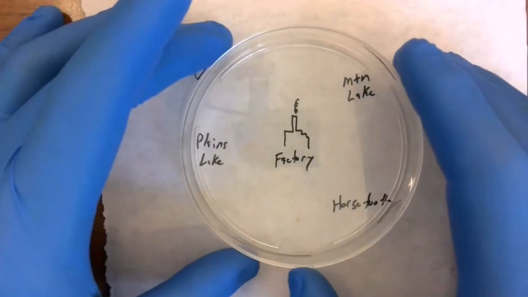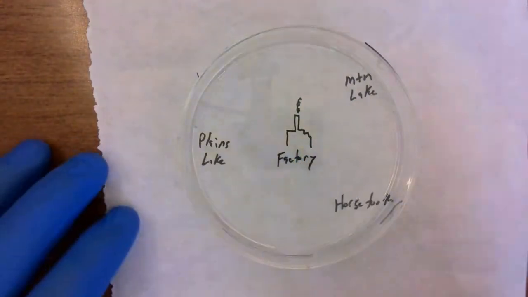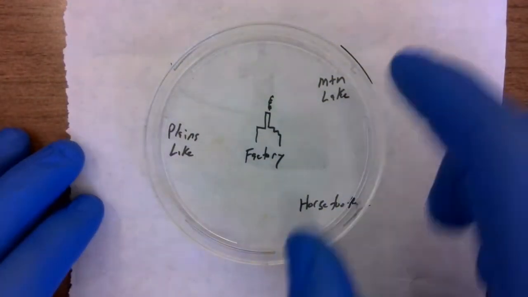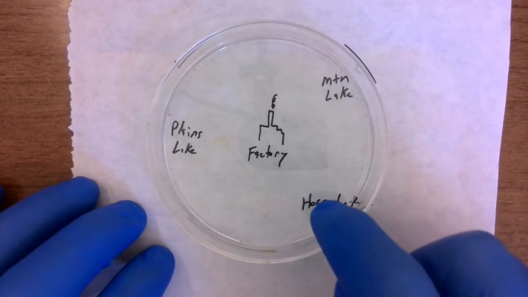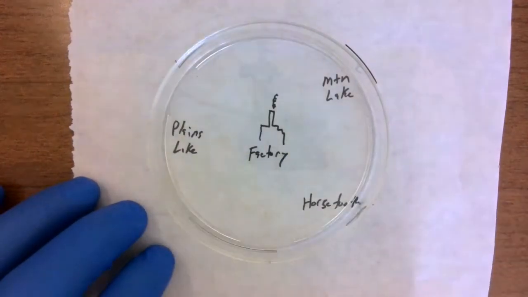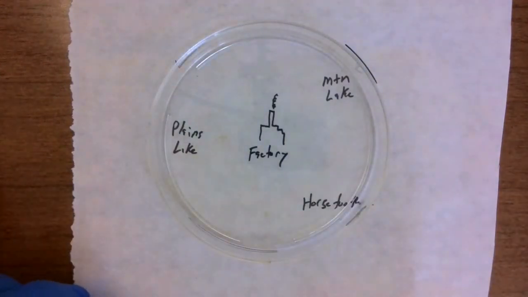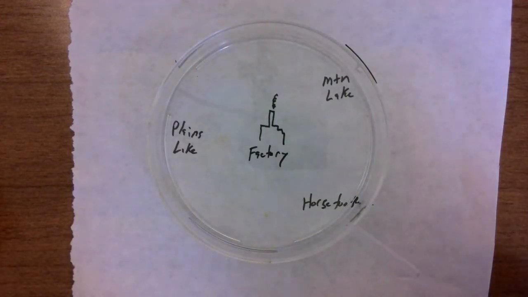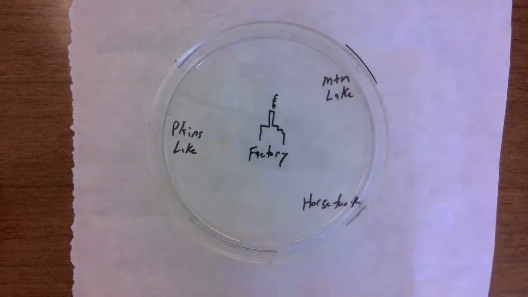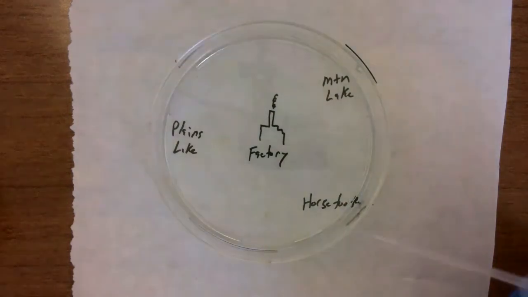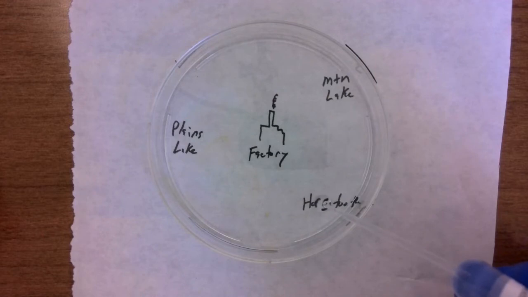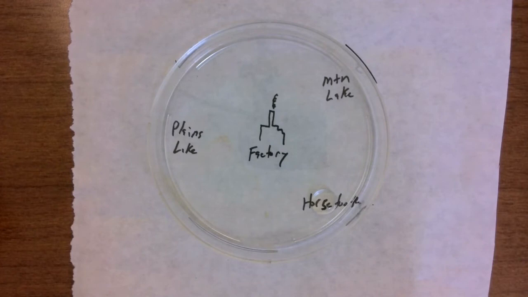And now let's go ahead and set up our different lakes. So I've drawn a little schematic here, and I have a place to put my factory in the middle, and a place for my mountain lake water, Horsetooth Reservoir water, and Plains Lake water. So we'll start by putting 5 or 6 drops of each one of these. I want to try to keep it consistent because that's always important in science, that we keep things consistent, right? So 1, 2, 3, 4, 5, 6, 7, 8, 9, 10. We do about 10 drops is about right.